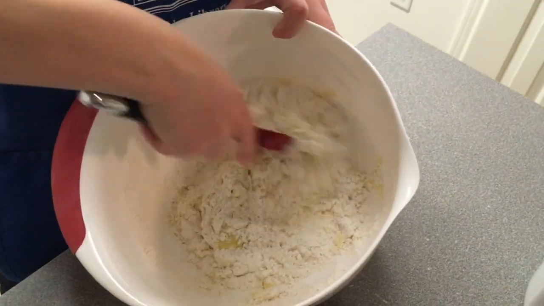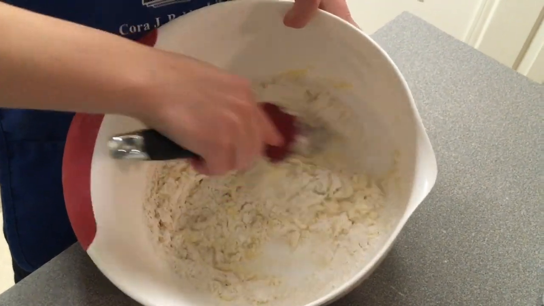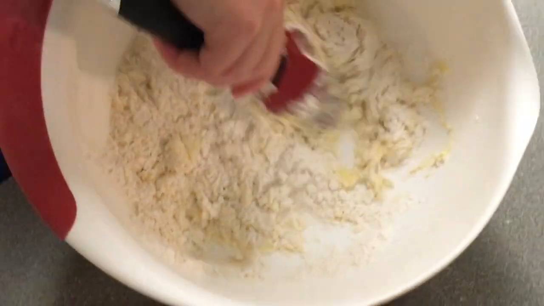I just have to mix this up, add the ingredients together, and then we'll be ready to bake. Just combining my wet and dry ingredients in the bowl. Almost ready to bake.